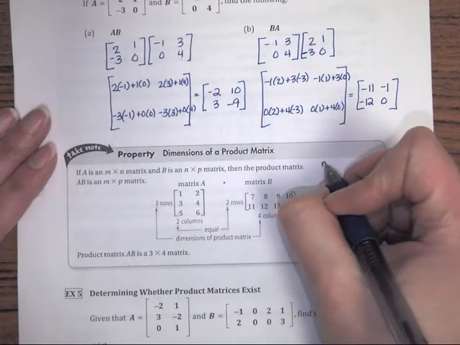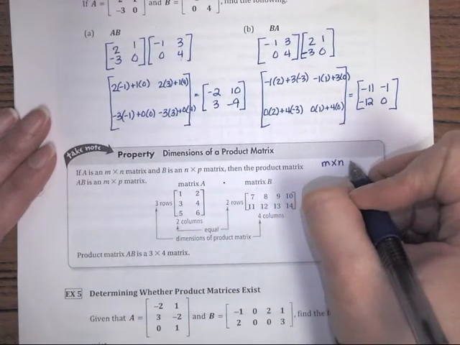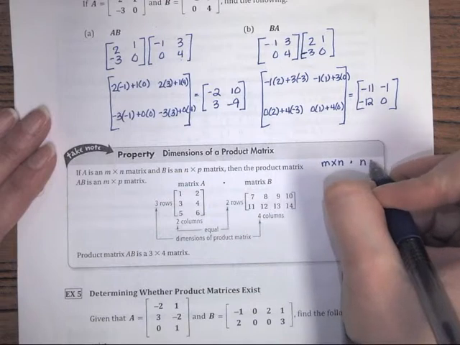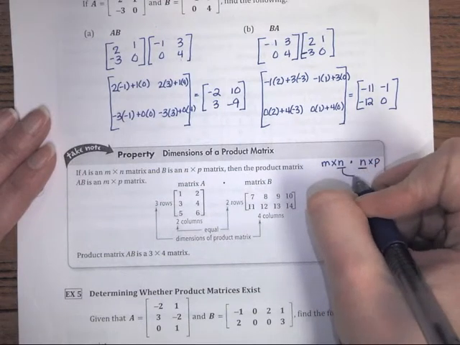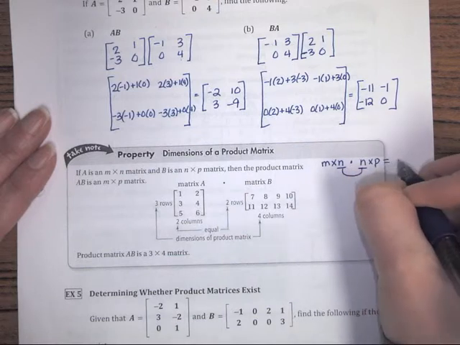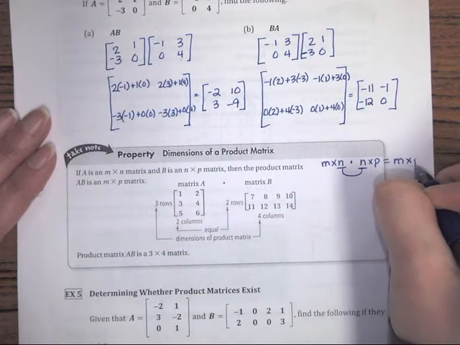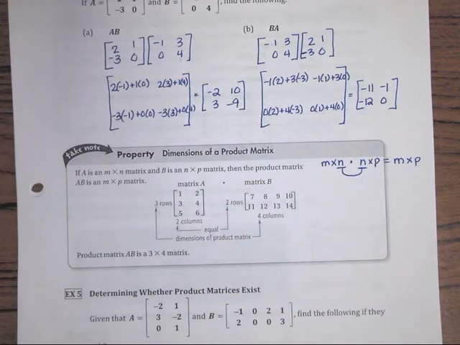So here's what you've got: an M times N times an N times P, and these inner numbers have to be the same, gives you an M times P matrix. So you've got to look at your dimensions first, because sometimes you can't even multiply, and you need to know you can't even do it.